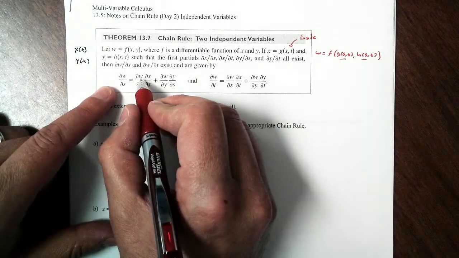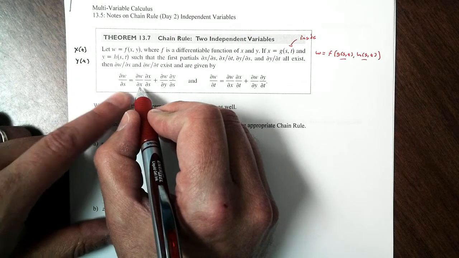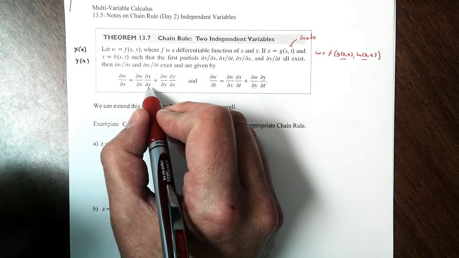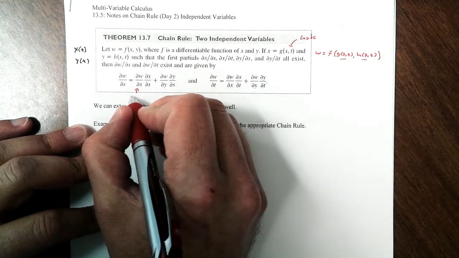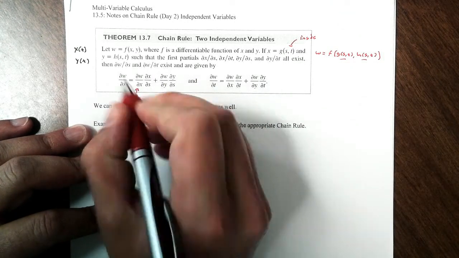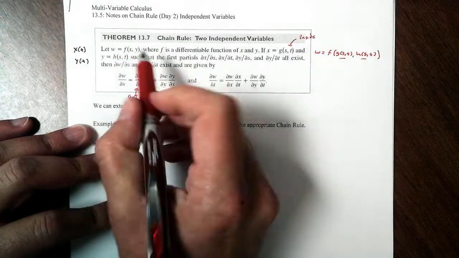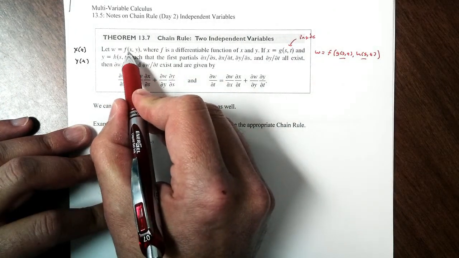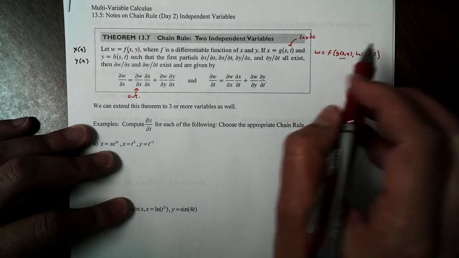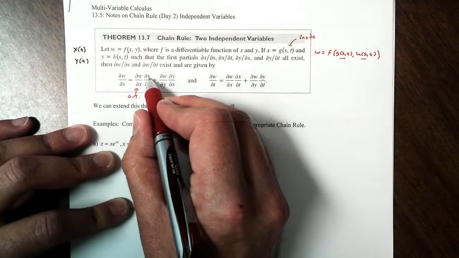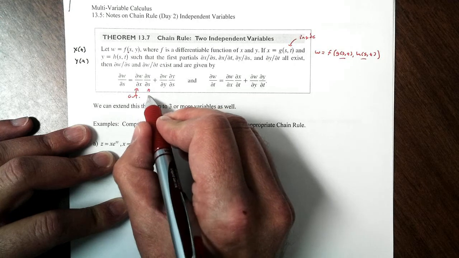We would take the partial of w with respect to x times the partial of x with respect to s. This is just what we saw the other day. Here's the derivative of our outside. We're taking the derivative of w with respect to x, and then x is a function of s in this case, so now we take the derivative of x with respect to s, and that's our inside function.